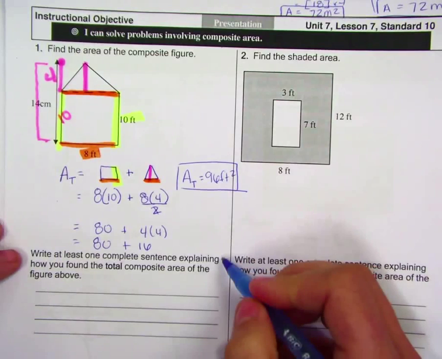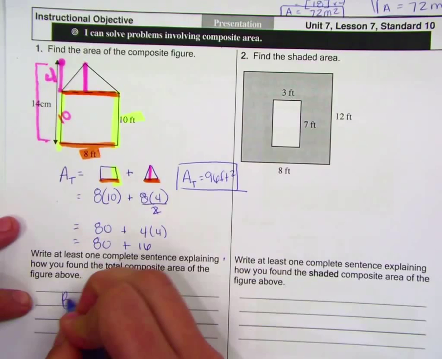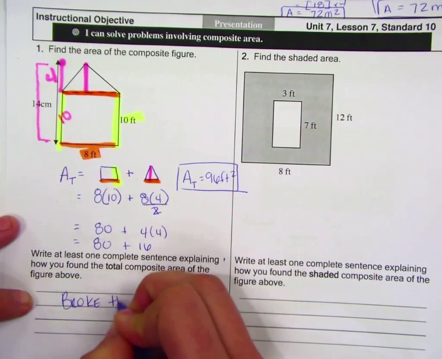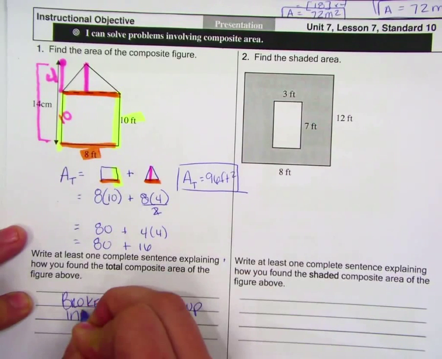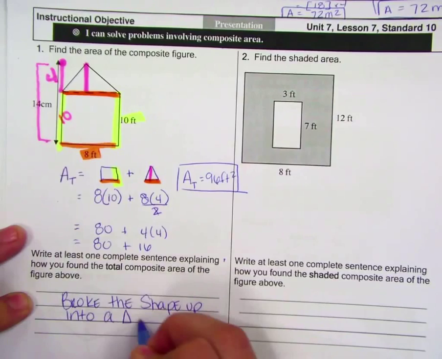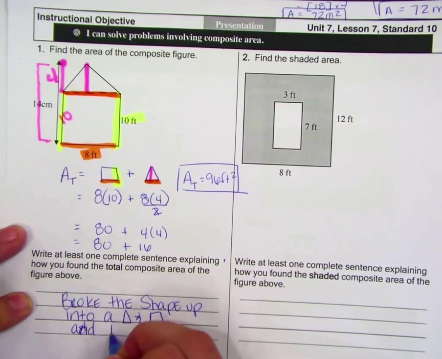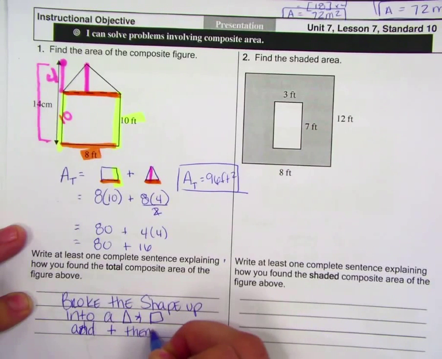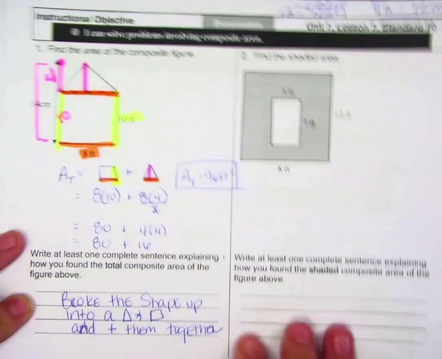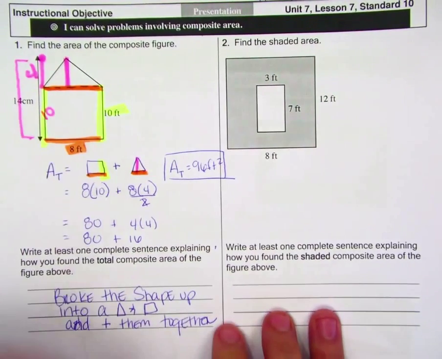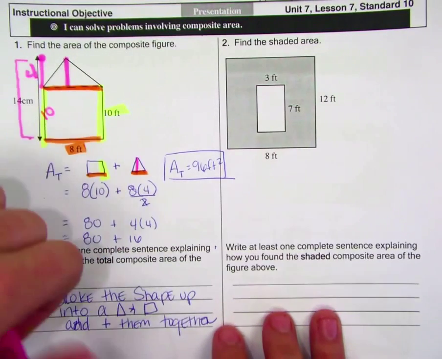You should write a complete sentence, but what we did is we broke the shape up into a triangle and a rectangle and added them together. So this is technique number 1, breaking it up into pieces and then adding all the pieces together.